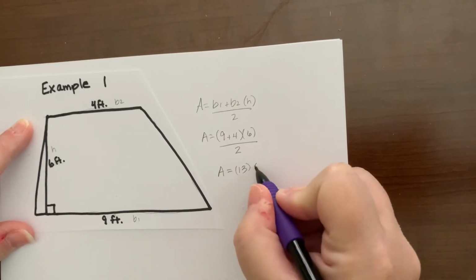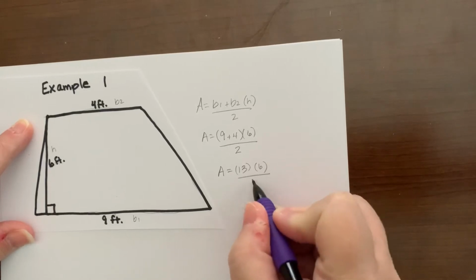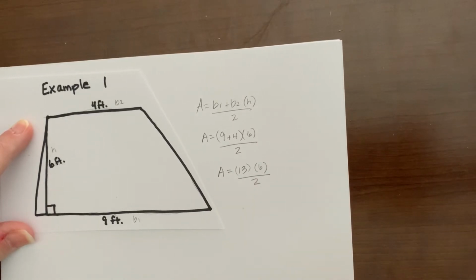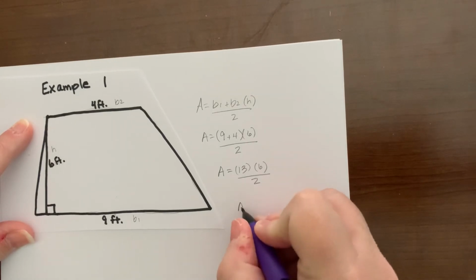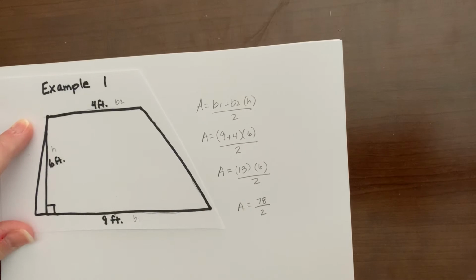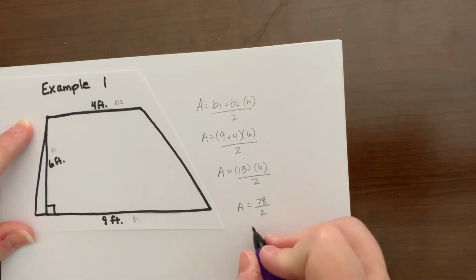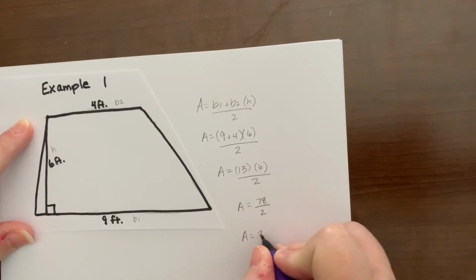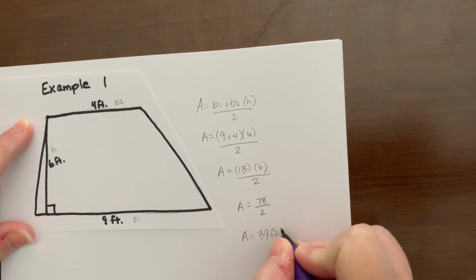I'm going to keep it in parentheses because I still want to multiply it by 6 over 2. When I multiply 13 times 6, I get 78 divided by 2. And then when I divide 78 divided by 2, I get 39 feet squared.